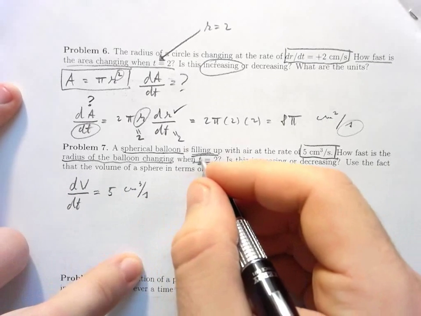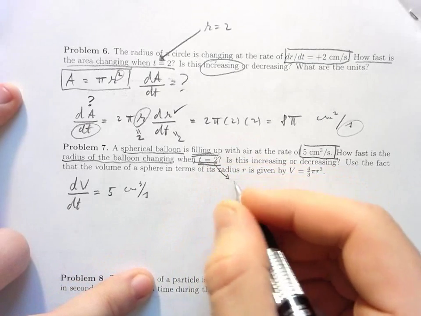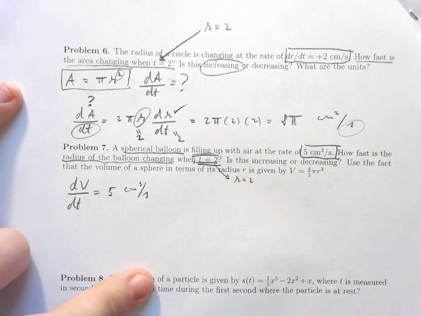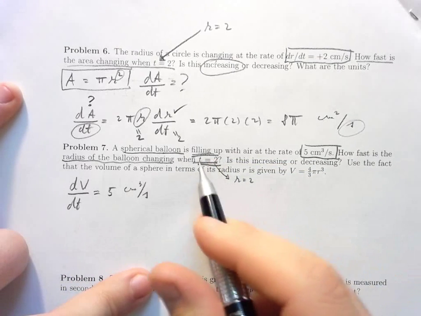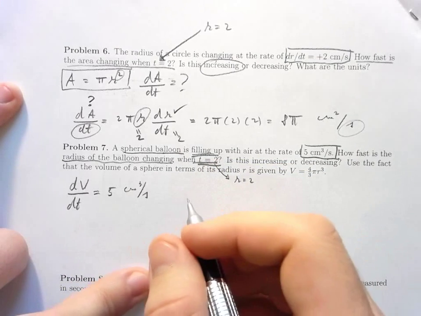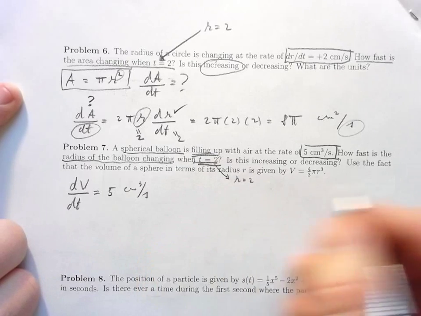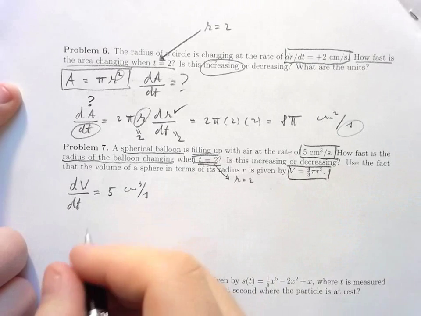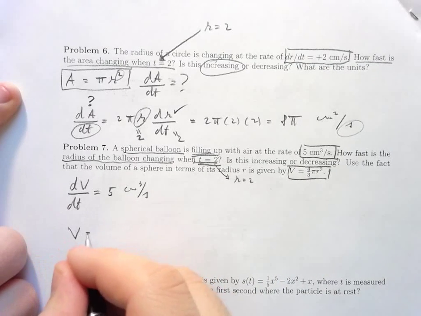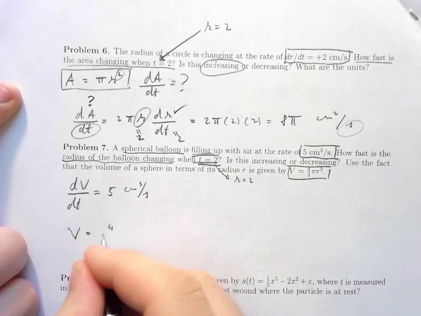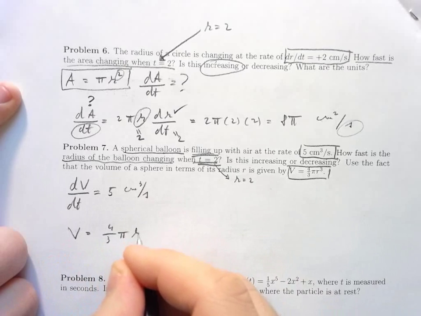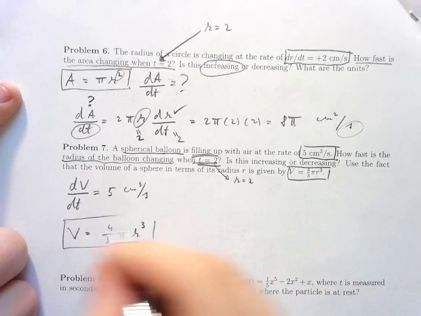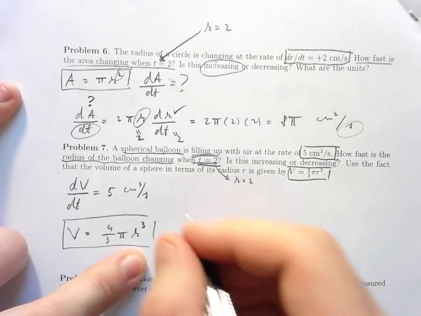And I think, again, just like in the previous problem, when r is 2, is what this question was trying to say. So let's write up an equation. In fact, we're given one. We're given an equation that relates radius and volume together. So I have V equals 4/3 pi r cubed. And let's take this and take the derivative of it with respect to t.